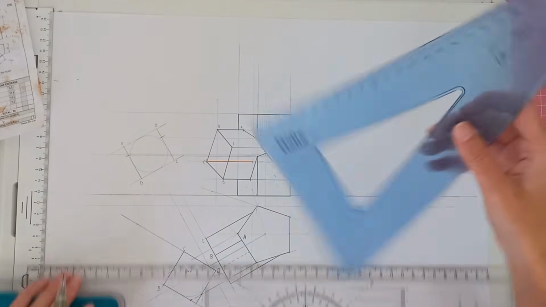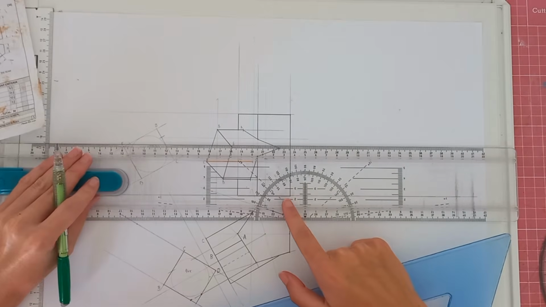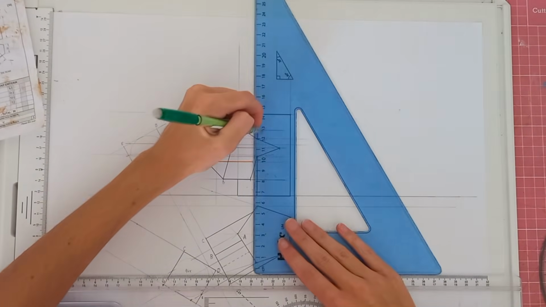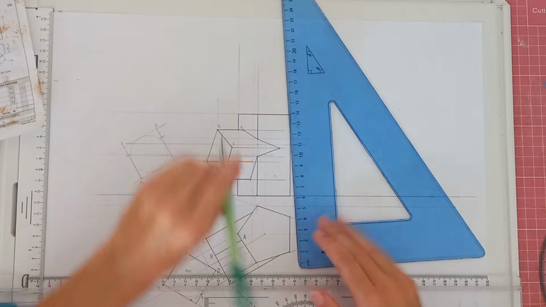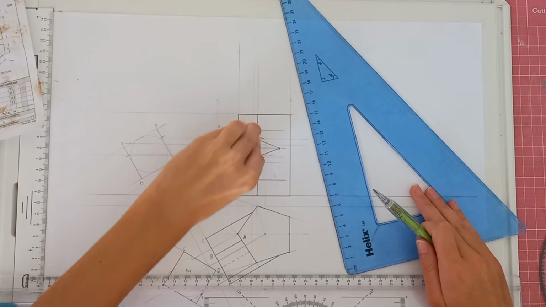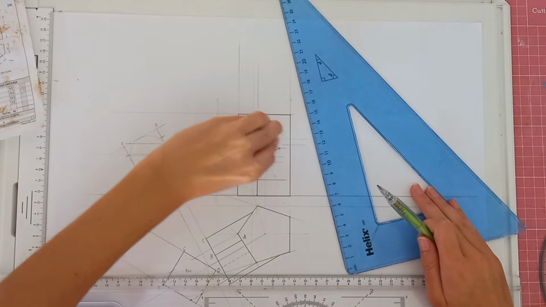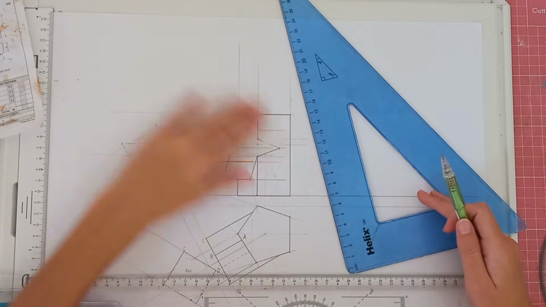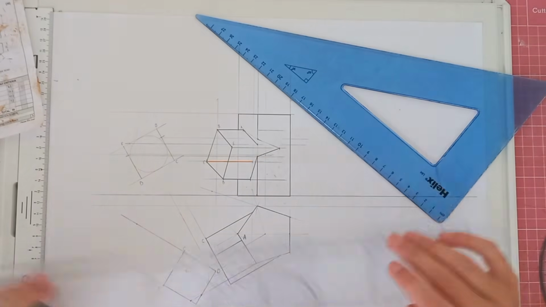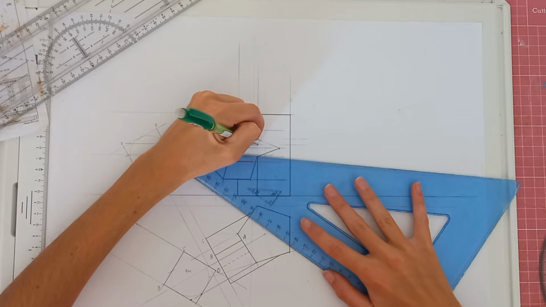I'll make a note in the video for you guys. Yeah, you bring it across over there and your point will actually be over here. So what it should look like at the front here is that should go there, which then goes over there.